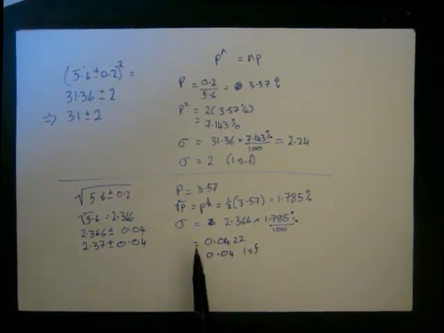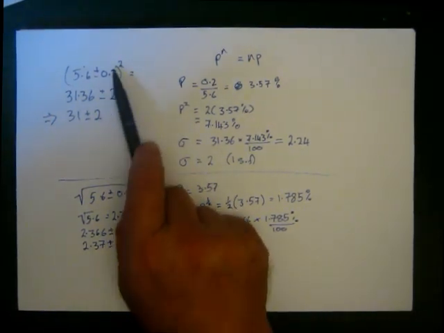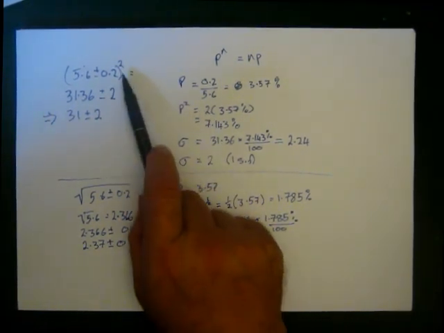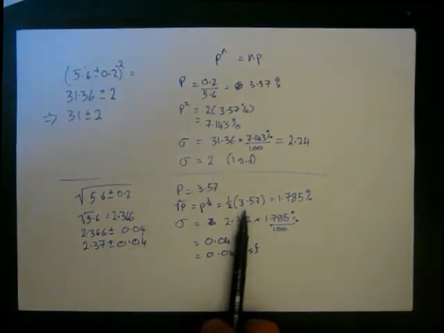So this carries on. I mean, we do the same thing. If we were cubing that number, we multiply it by 3. If we're doing it to the 4th power, we'd multiply it by 4. If we're doing the cube root, we'd take 1/3 of the value.